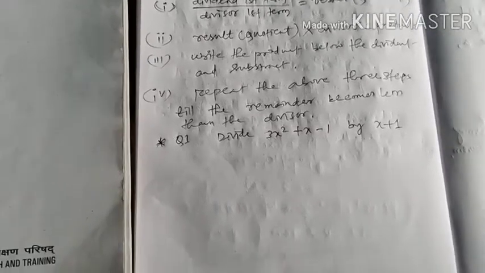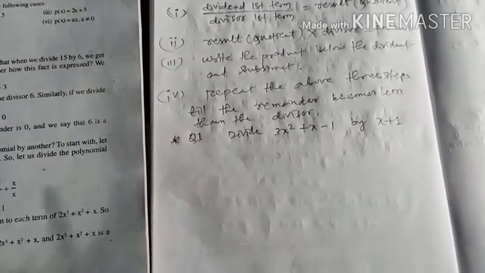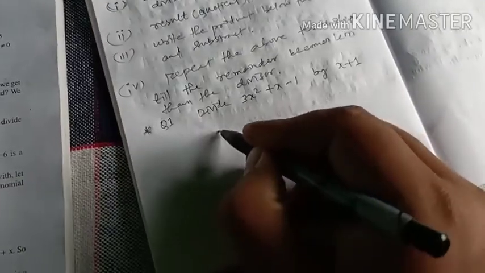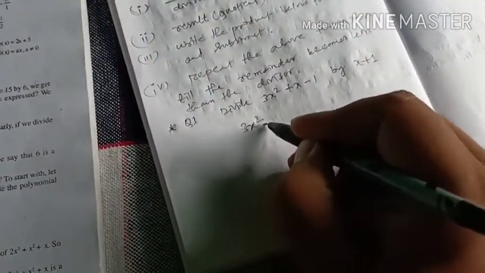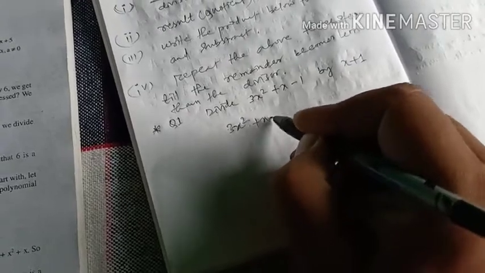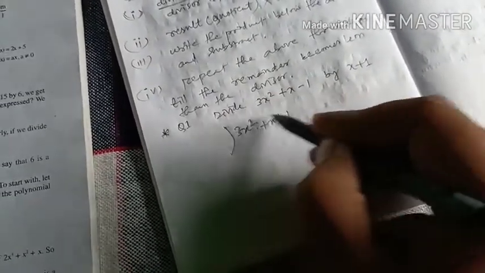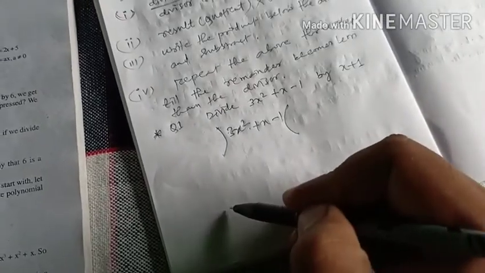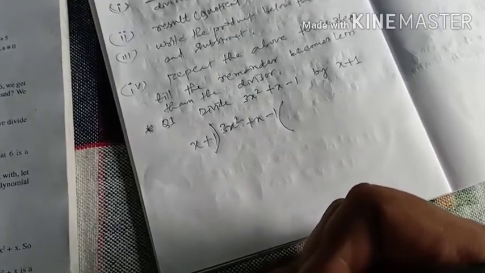Here the question is: divide 3x square plus x minus 1 by x plus 1. So students, here we will write 3x square plus x minus 1 and we will divide it by the divisor, that is x plus 1.